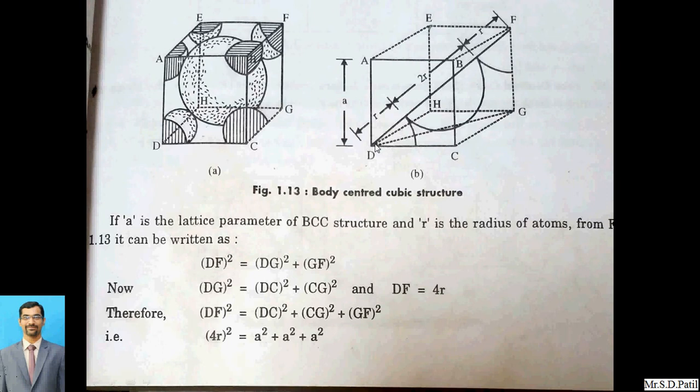First of all we have to move from D to G, and then G to F. So this is the right angle triangle. So here we can use the Pythagoras theorem.